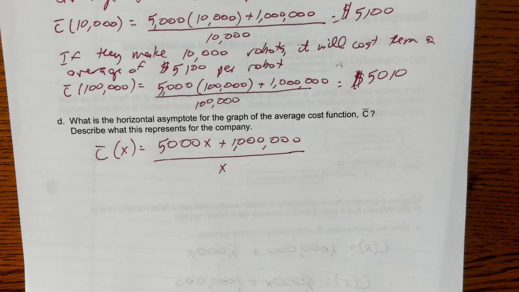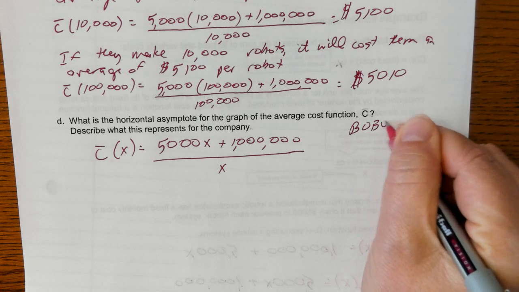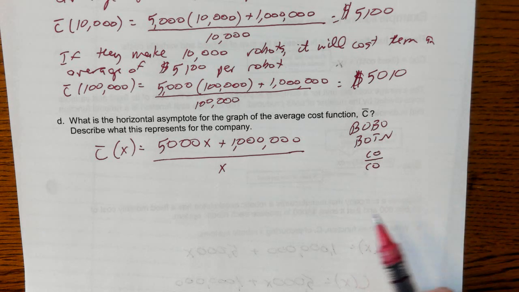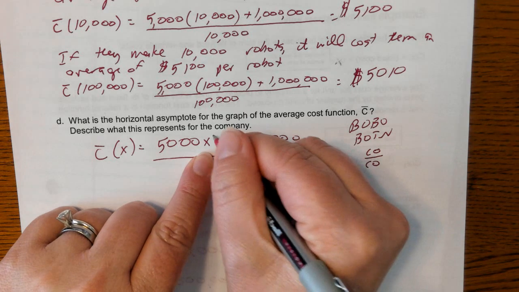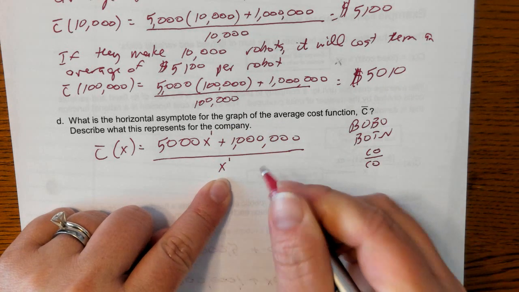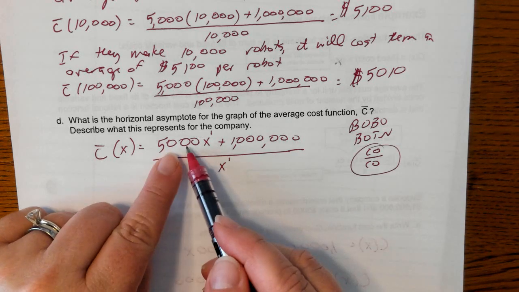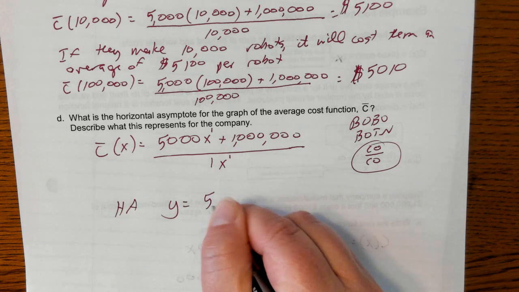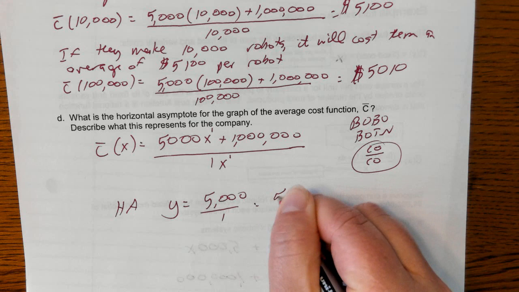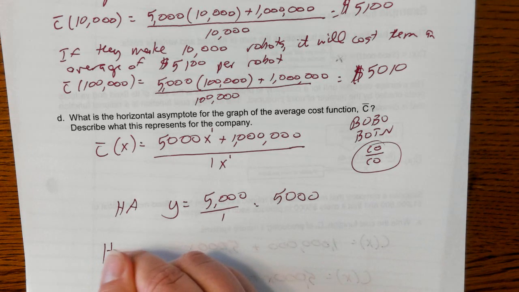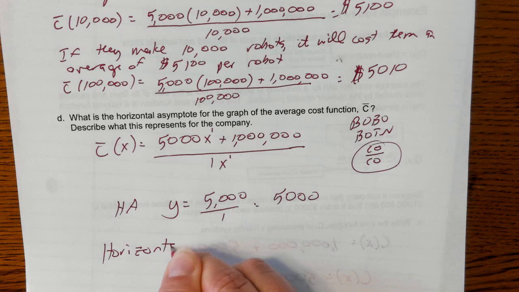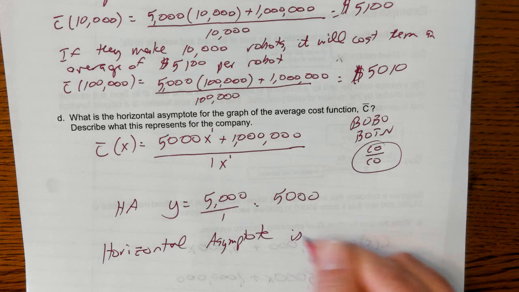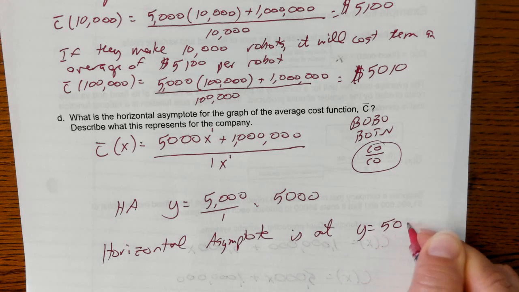And to find horizontal asymptotes, remember, we use Bobo, Botan, or Coco. Well, which one is this? This is a Coco because the x's both have exponents of 1. So this is a Coco, and our coefficients are 5,000 over 1. So our horizontal asymptote is y equals 5,000 divided by 1, which is just 5,000. That means our horizontal asymptote is at y equals 5,000.